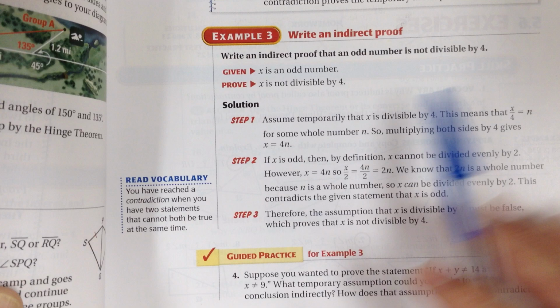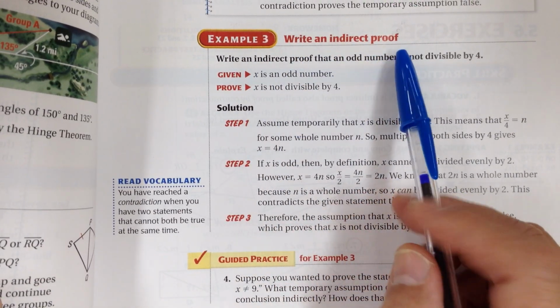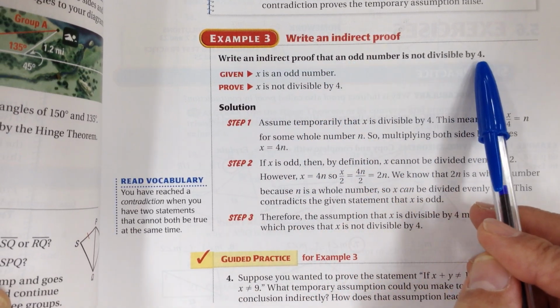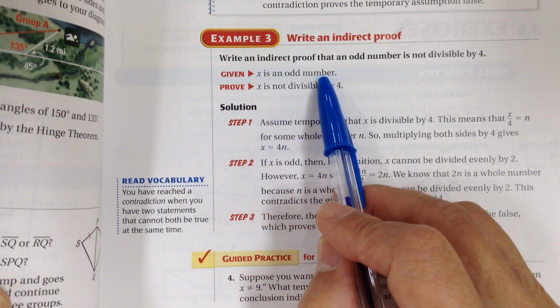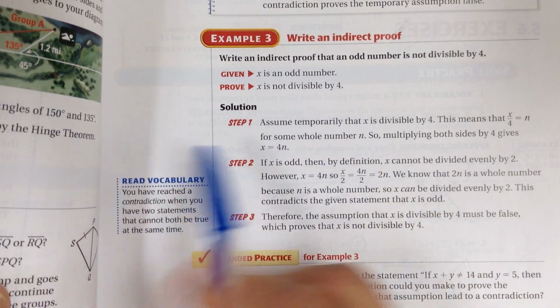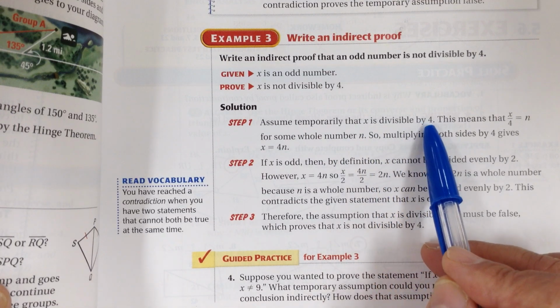Okay, so example 3, write an indirect proof that an odd number is not divisible by 4. Given x is an odd number, prove x is not divisible by 4. So, solution, step 1: assume temporarily that x is divisible by 4.